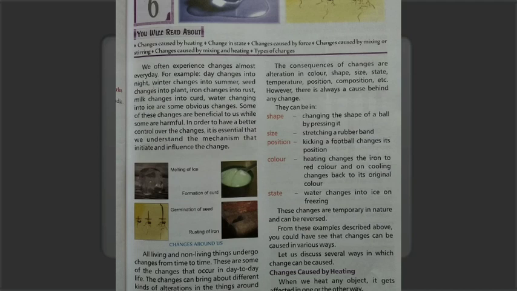Changing the shape of a ball by pressing it. When you press the ball, the shape of the ball is a little decreased. The size: stretching a rubber band. When you stretch the rubber band, its length or breadth increases. And positions: kicking a football changes its position. When the football is stable, its position is stable, then when you kick the ball, the ball changes its position from one place to another place. So this is called change.